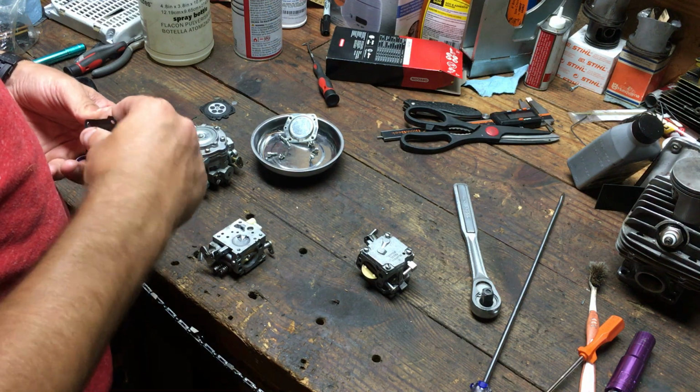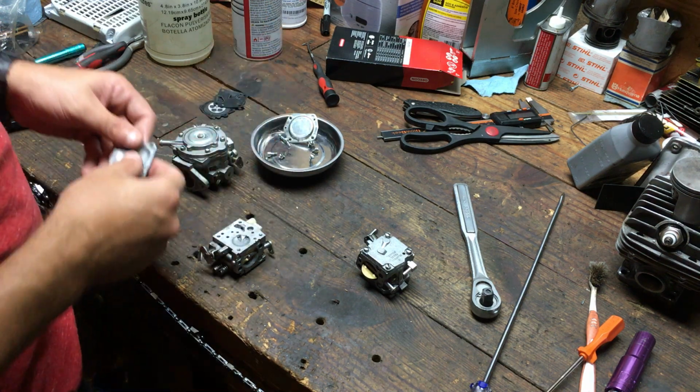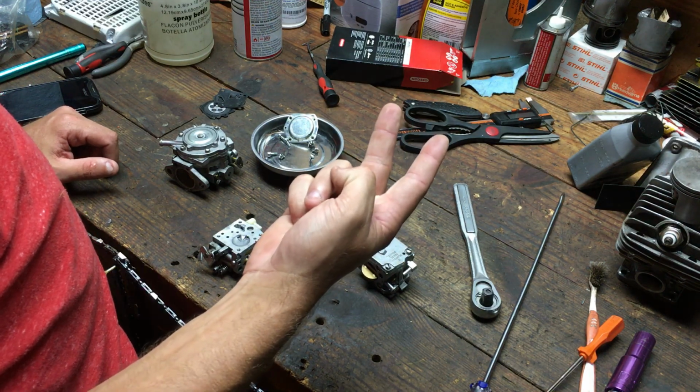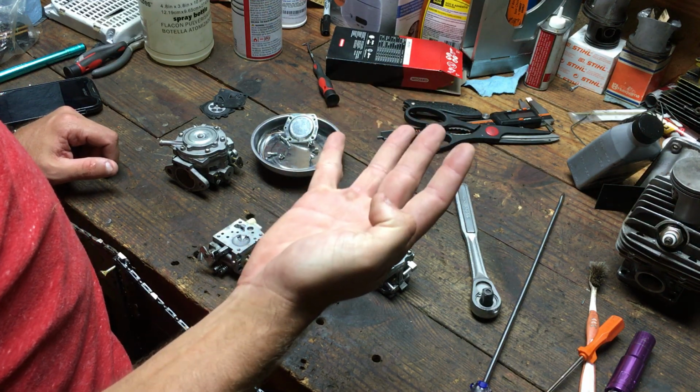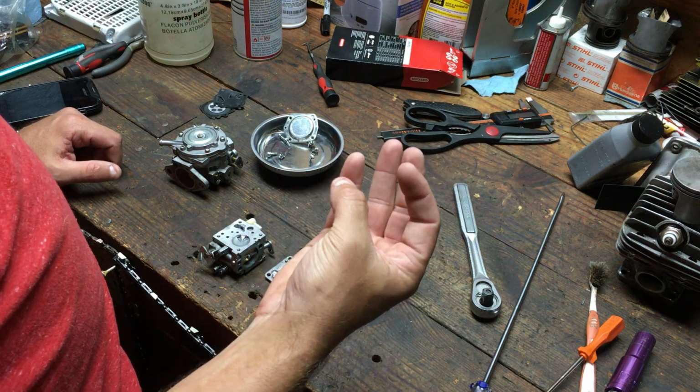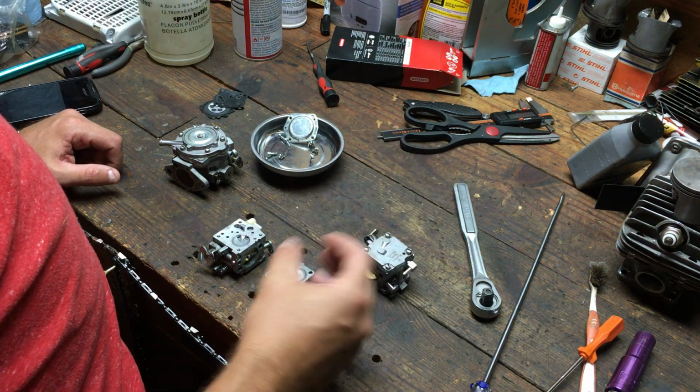So I guess that would be four things: air, fuel, spark, and pressure. If you have no compression, then the combustion process can't work.